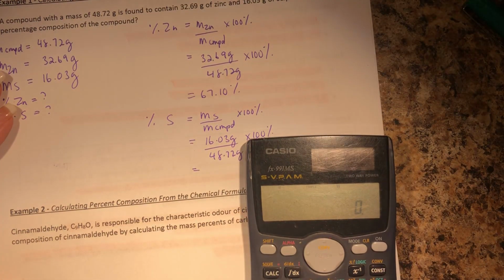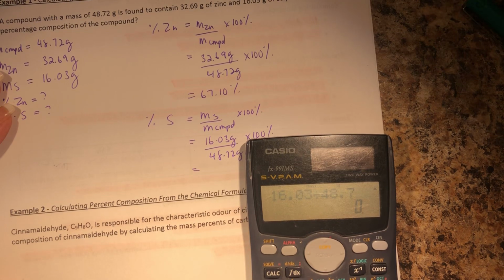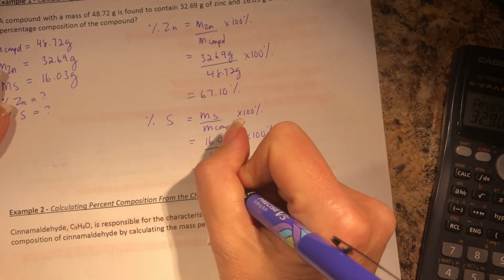And we'll just do that. 16.03 divided by 48.72. Oops, I think I forgot right there to put a decimal. 16.03 divided by 48.72 times 100. So 32.90%.